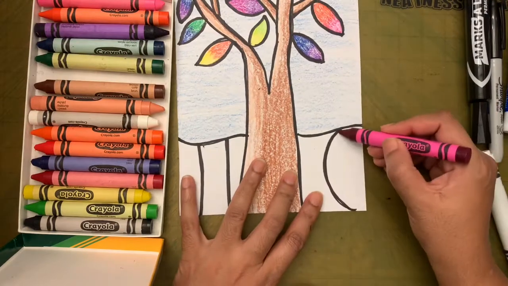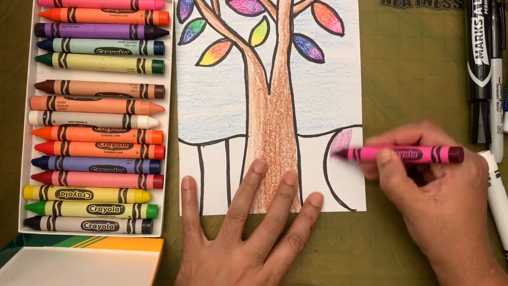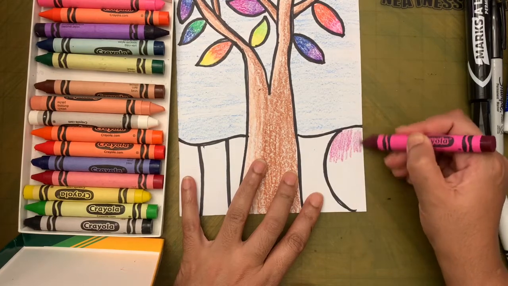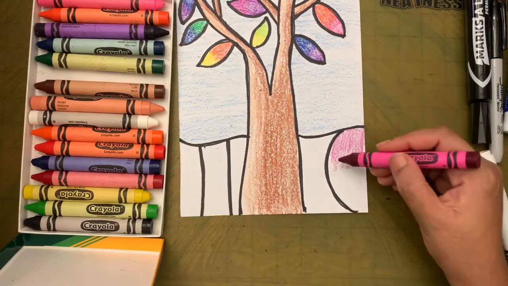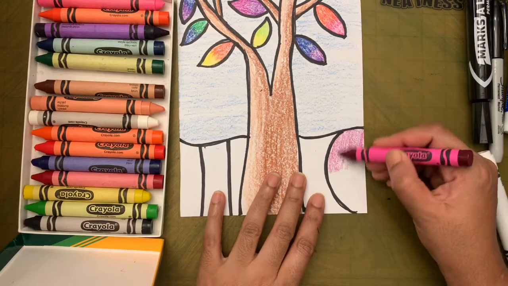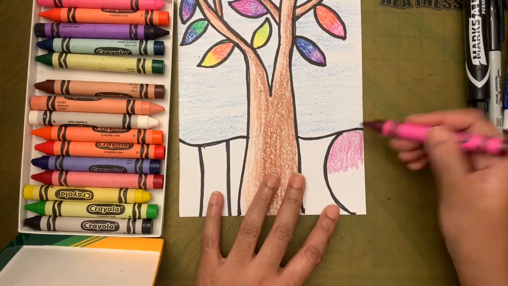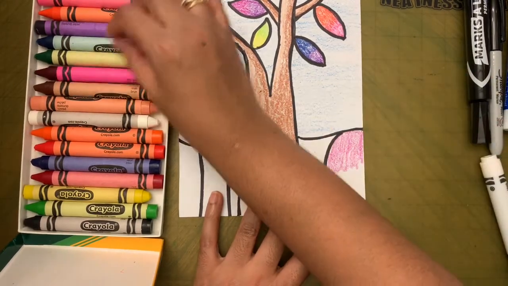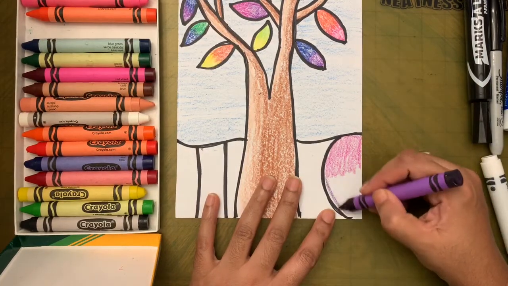Okay, I'm not drawing the flowers, I'm just using the colors to show it. So you can use any color you want, but remember you are using two colors to color in each section, just like we did for the leaves. So I used purple red, so I can use either red or purple to finish this section.